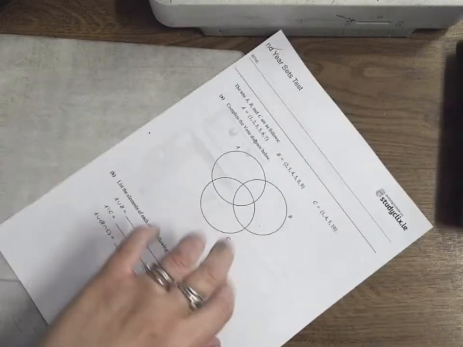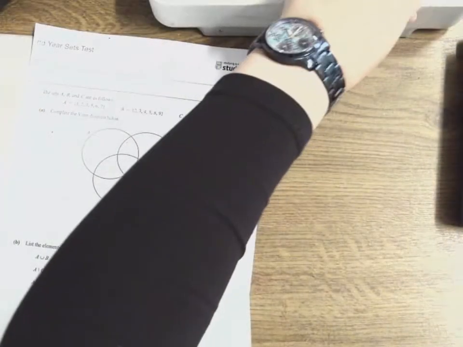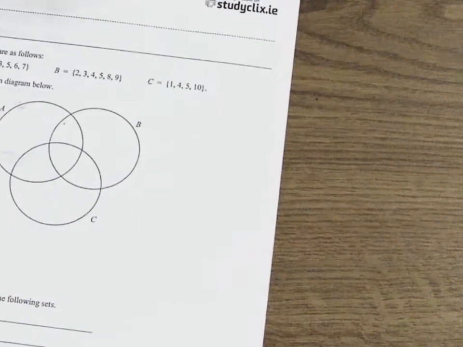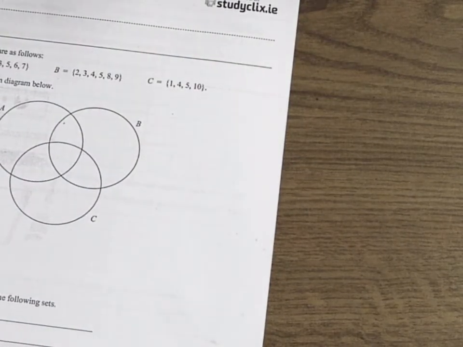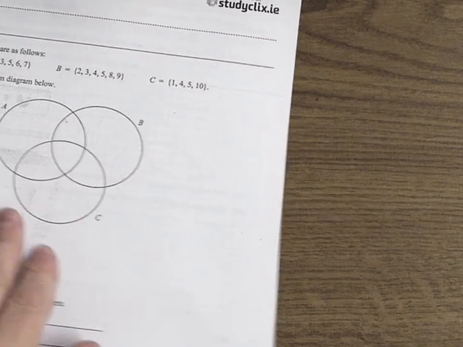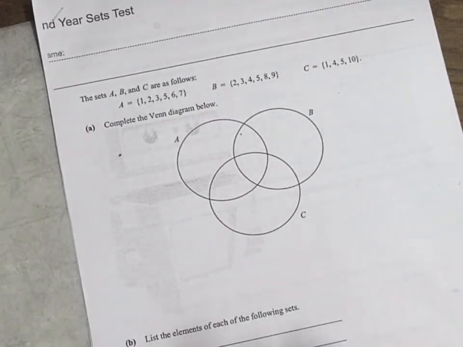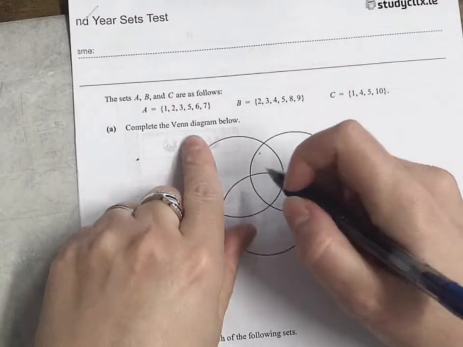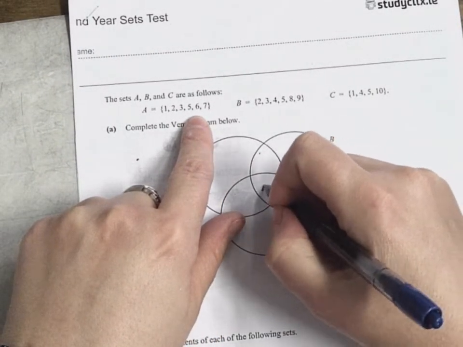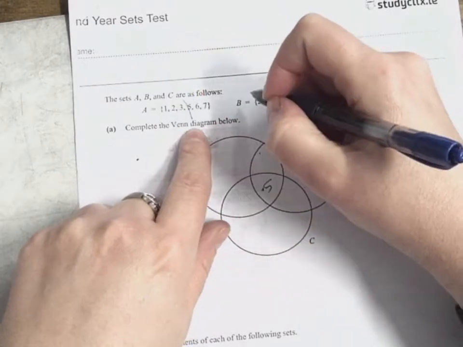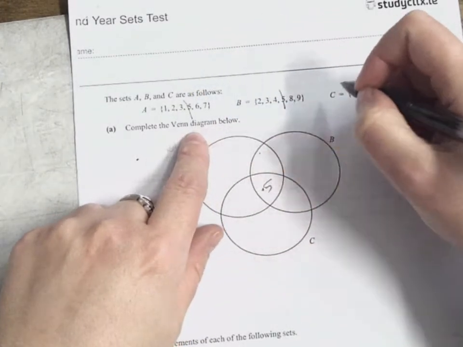Okay, so the test, question 1. Complete the Venn diagram. So you have to complete the middle bit first. The middle bit is anything that's common to A, B and C. There's a 5 common to all 3, isn't there? So I'm going to knock off the 5 because I've put in the 5.